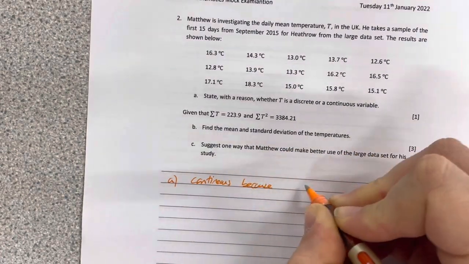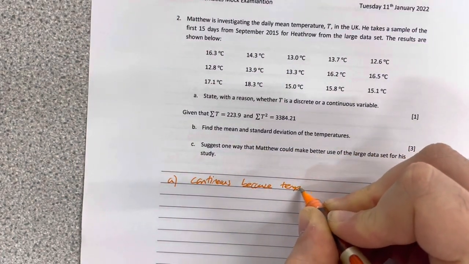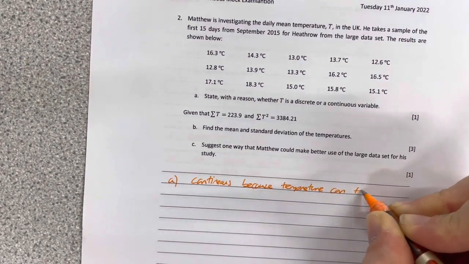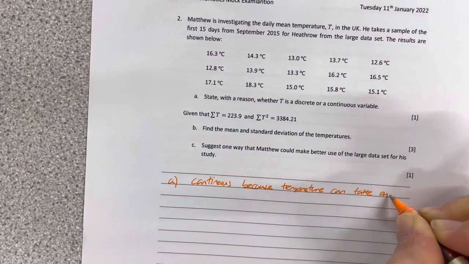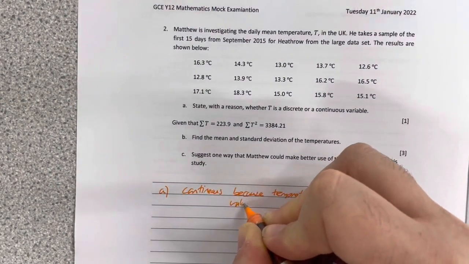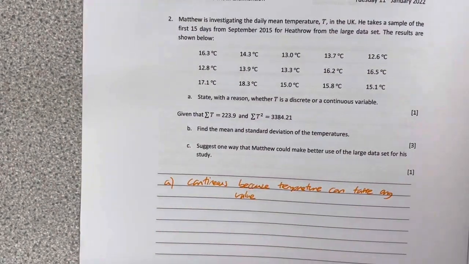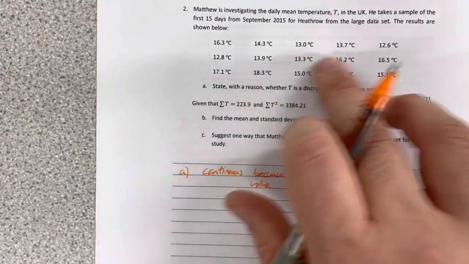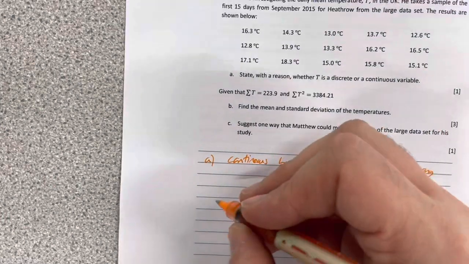because temperature can take any value. It is not limited to just integers, for example. It can take any value, and we can see that here. We've got some decimals going on. It is continuous.